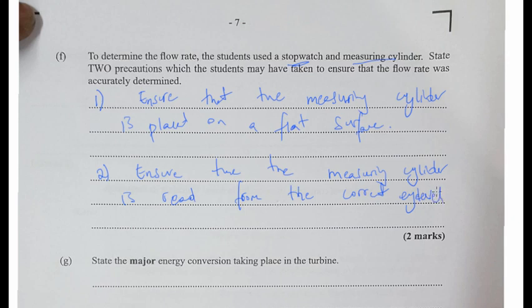We do this in this case to prevent any parallax error. If we have our measuring cylinder, and again it should be on a flat surface, we will ensure that our eye is placed at the right line of sight. So if the meniscus is right there, we're going to read from the bottom of that meniscus. So these are two precautions that we will take when conducting this experiment.